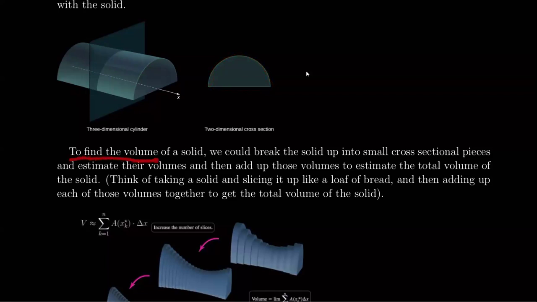So that's what this is saying here. To find the volume of a solid, we're going to break the solid up into smaller cross-sectional pieces and then estimate their volumes. And it could be an estimate because it's not always going to be a perfectly shaped semicircle or a perfectly shaped cylinder. So they might be estimates. And then we're going to add up those volumes to estimate the total volume of the solid.